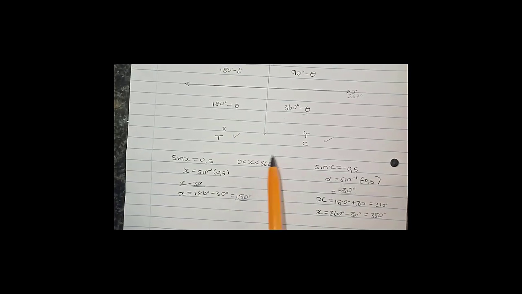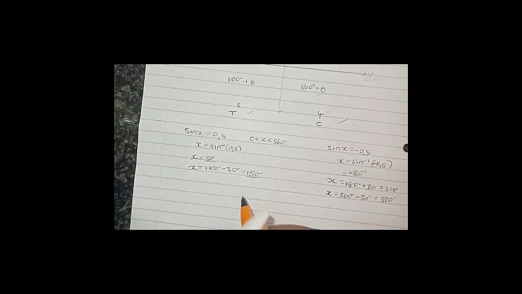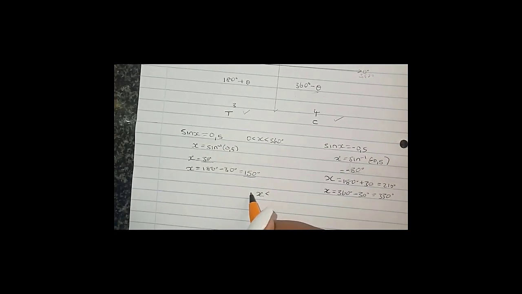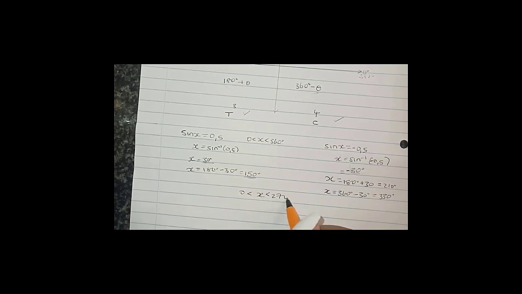Now what happens if the limit is changed? Let's say x now is between 0 and 270 degrees.